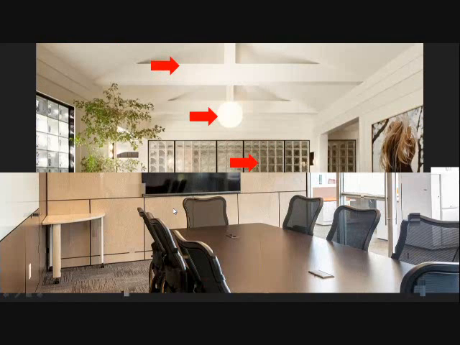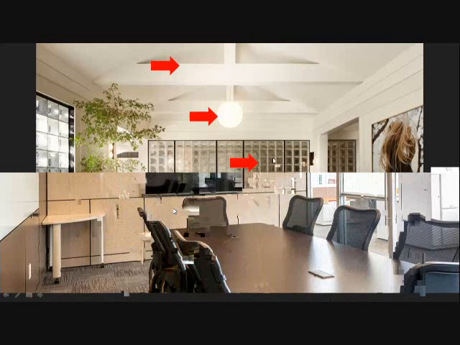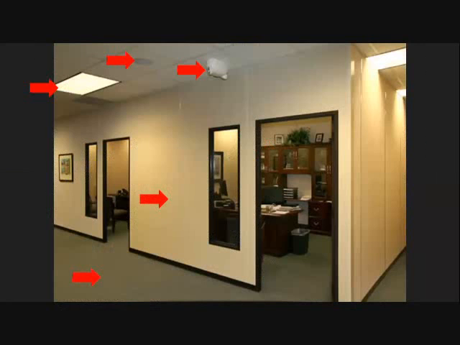This is another space that uses glass blocks, and glass blocks are also an interesting feature that provides a continuity and translucency between spaces, but they are heavy or heavier than just glass. This is another semi-open room. They have partitions and they have some glass in the walls.